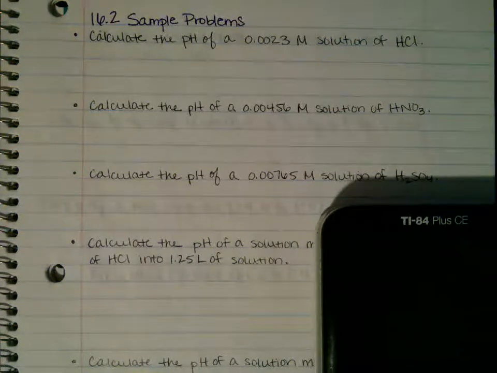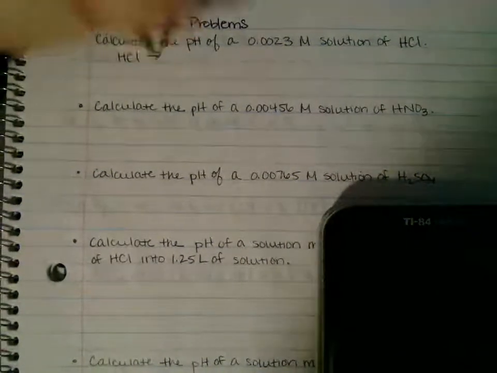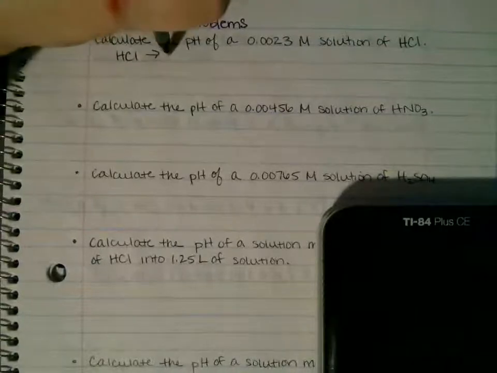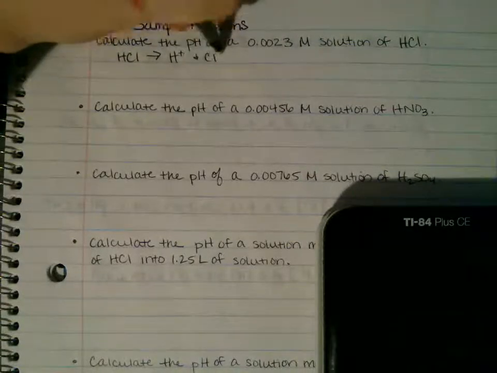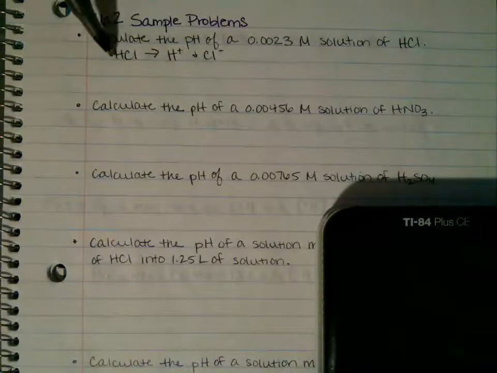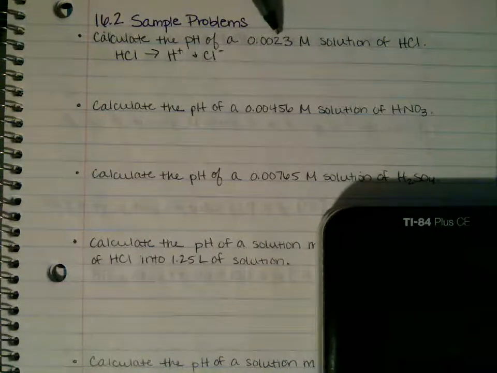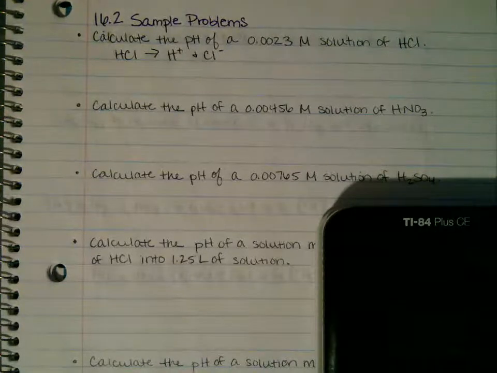Okay, so this first problem wants us to calculate the pH of a 0.0023 molar solution of hydrochloric acid. You'll remember that hydrochloric acid is a strong acid. That means when it dissolves in water, it completely dissociates into H+ and Cl-. Look at this mole ratio. Every 1 mole of HCl that you dissolve, you get 1 mole of hydrogen ions out. So in 1 liter, if we have 0.0023 moles of HCl, we would have the same concentration of hydrogen ions.